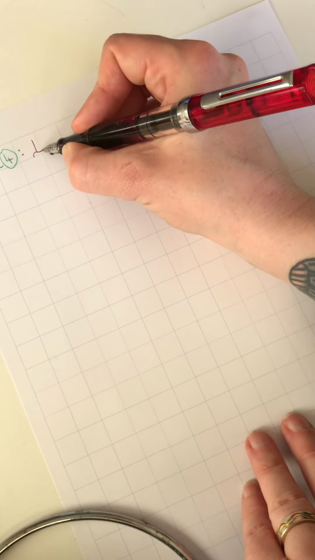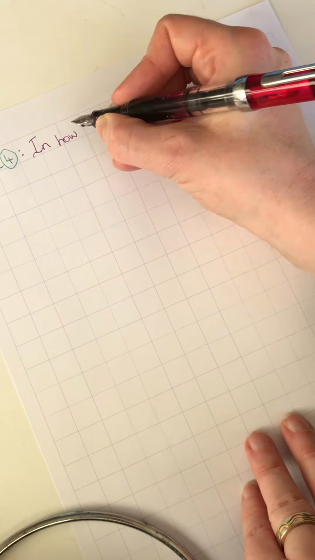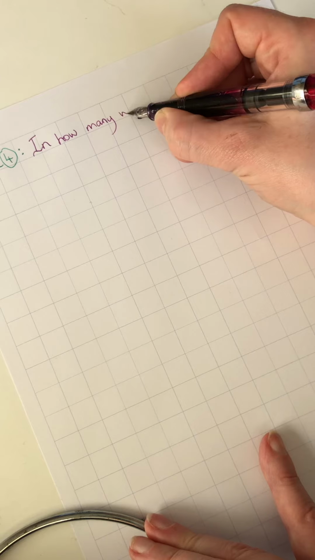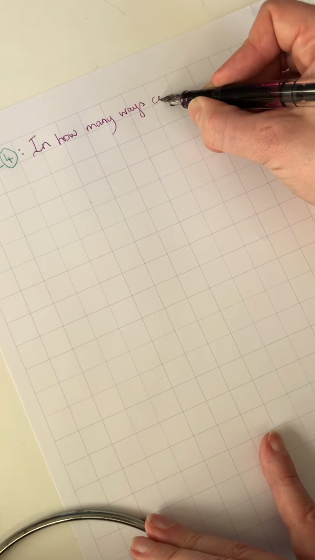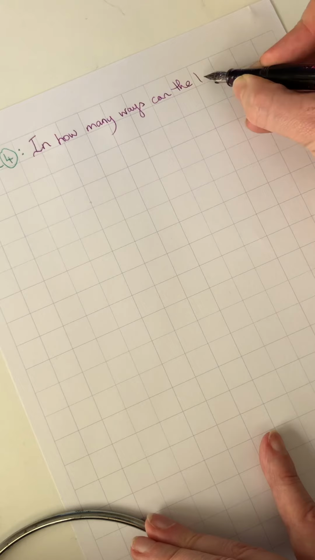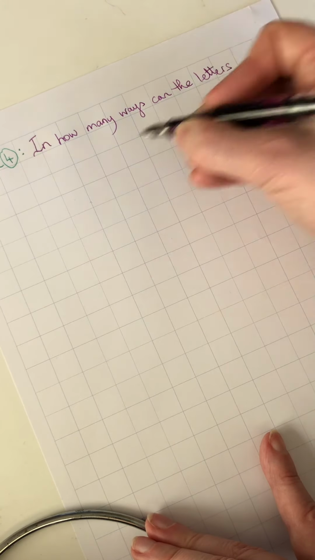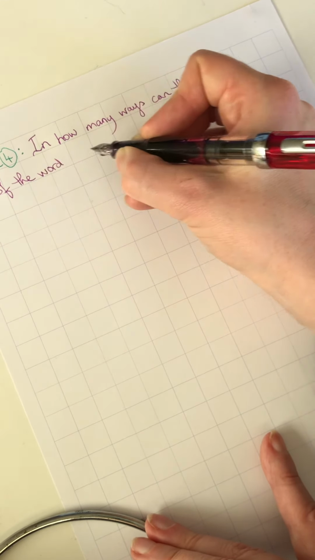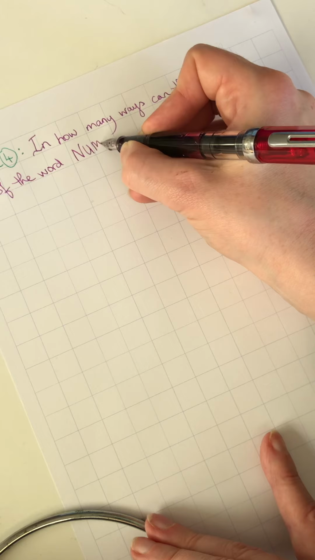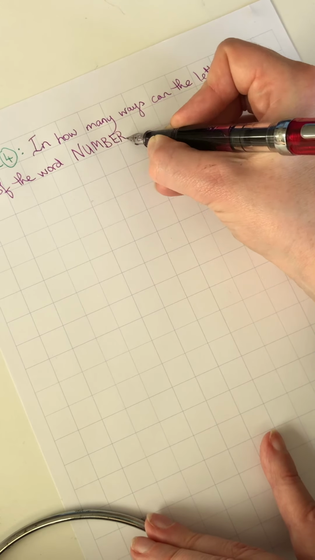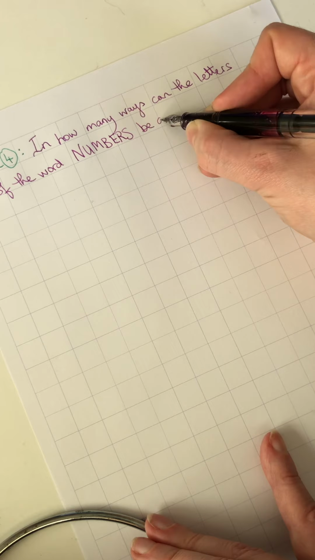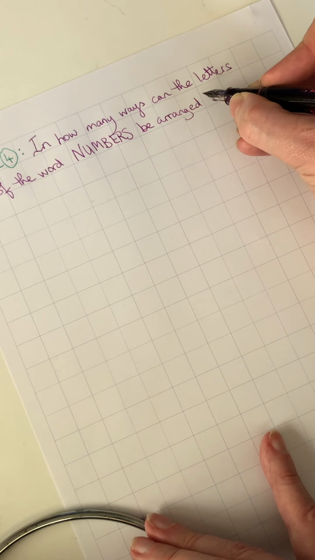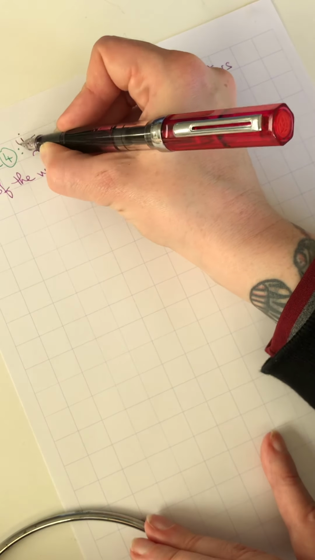So the question is, in how many ways can the letters of the word numbers be arranged, and that's part 1.